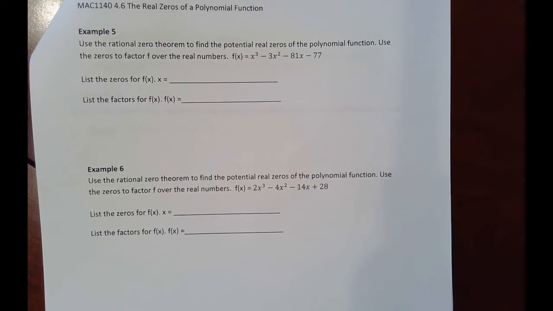So the key is to get down to second degree, because we've spent a lot of time talking about how to factor second degree polynomials. So you might as well just factor, because let's think about this. What if you made a list of potential zeros and there were 10 items in it, and the first one works? Every time you find a zero, it brings you down a degree.